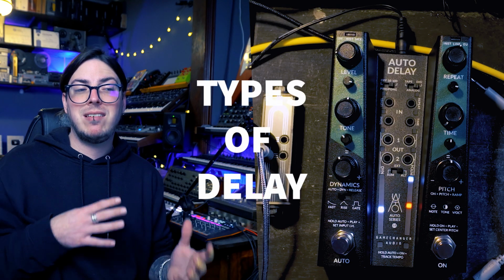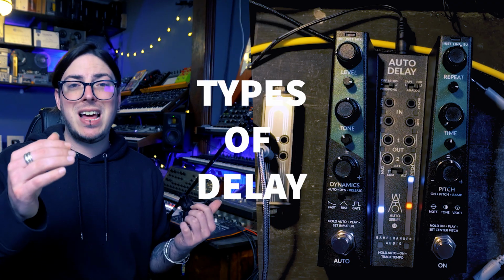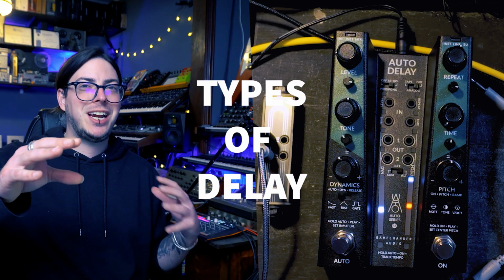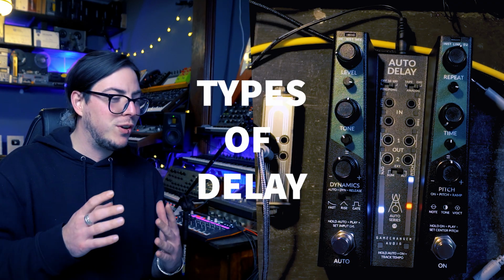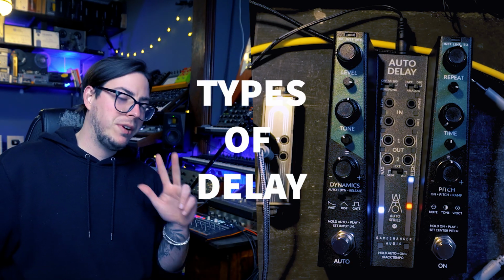So normally a delay pedal will stop there. Then we have the next level of delay pedals that allow you to change a couple of parameters. And the first one is the algorithm. Here we have 3 algorithms.